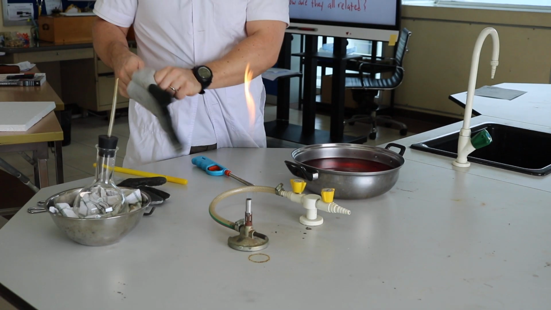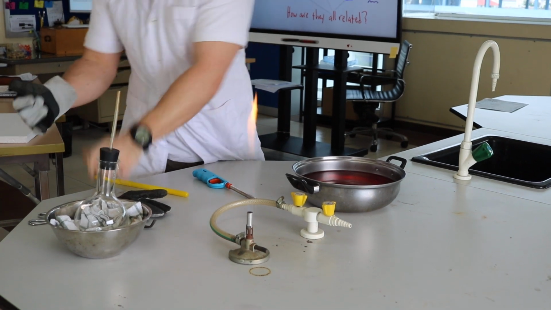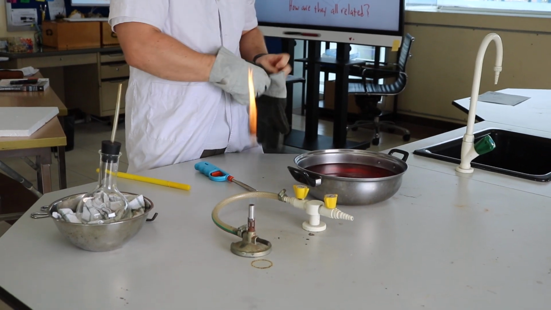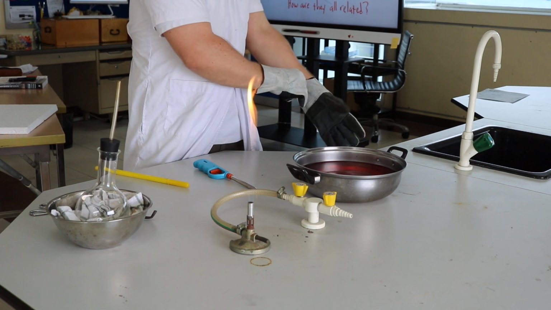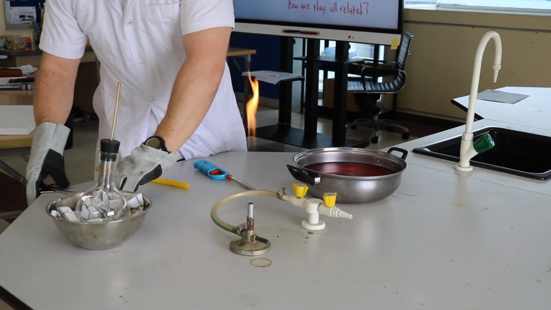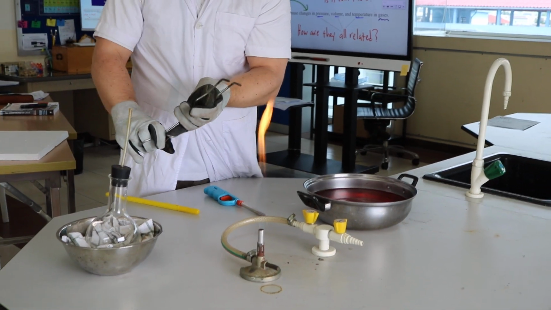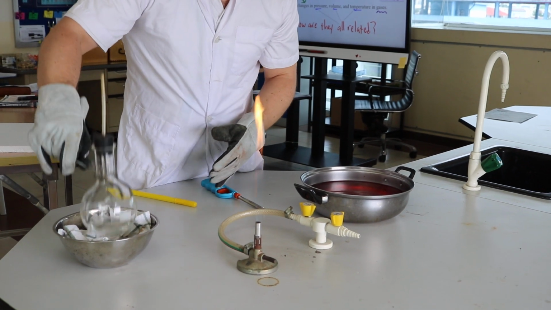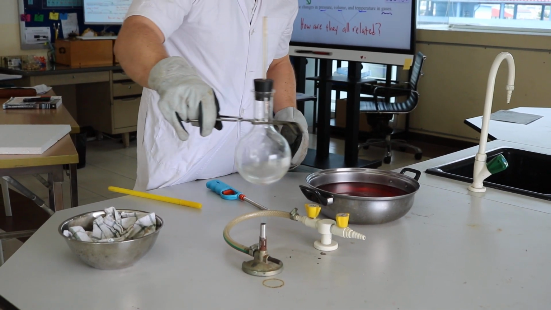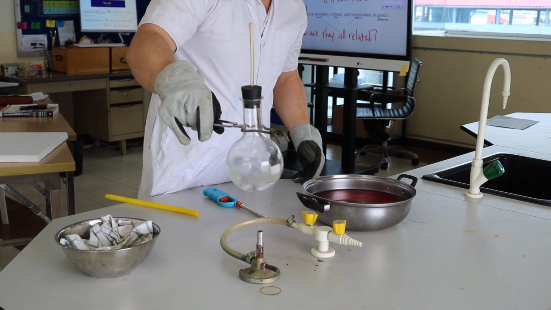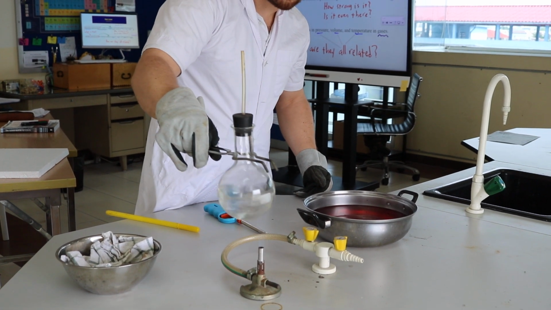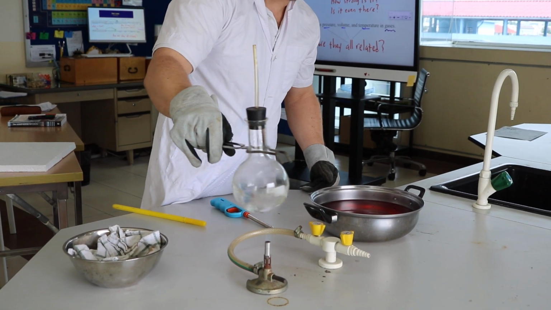Now, I'm going to put on my gloves because this is going to get a bit hot. And I'm going to use some tongs here. Okay, so I'm going to grab this. Now we're just going to start heating this up. Okay? So this is going to go pretty quick. I'm going to swirl it around to help speed up the heating process.